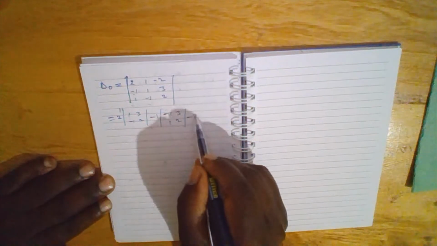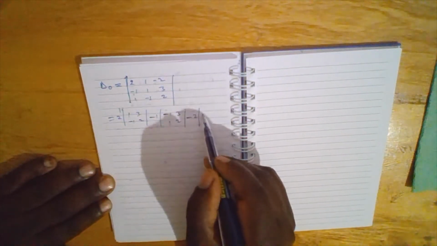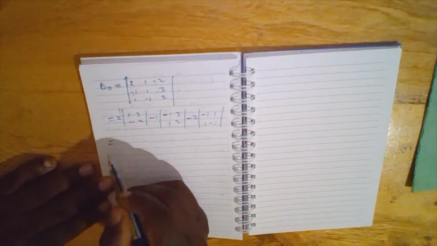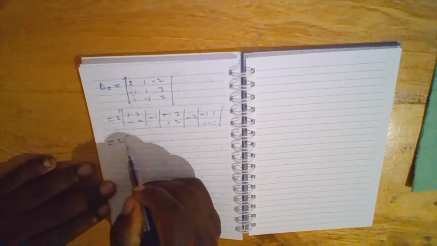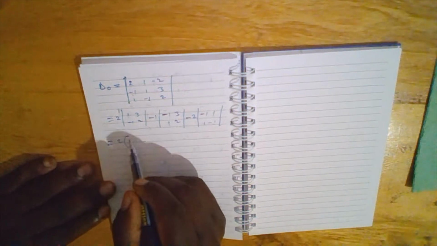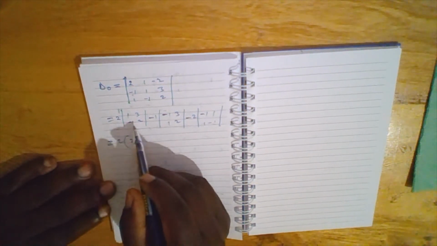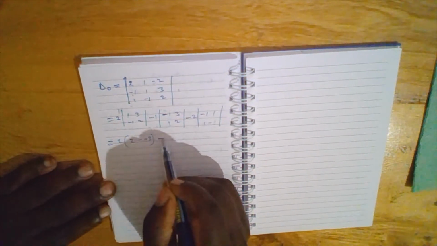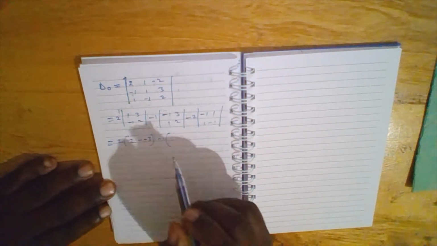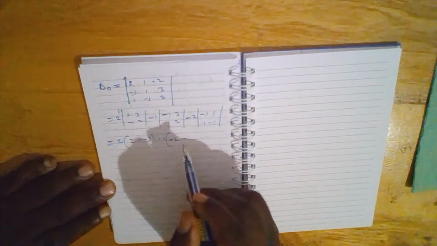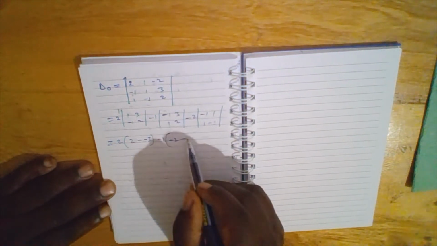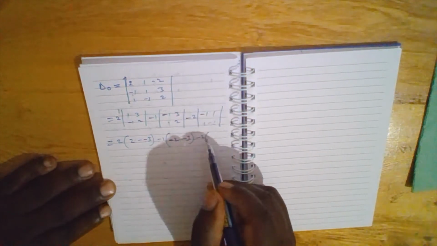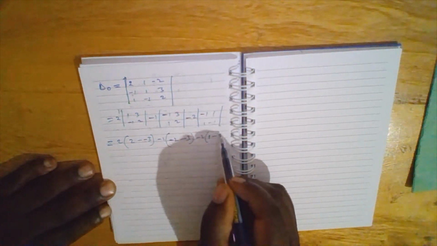Then we have minus 2 into negative 1, 1, 1, negative 1. 2 times 1, we have 2, minus negative 1 times 3, we have negative 3, minus 1 into 2 times negative 1, we have negative 2, minus 1 times 3, we have 3, minus 2 into negative 1 times negative 1, we have 1, minus 1 times 1.